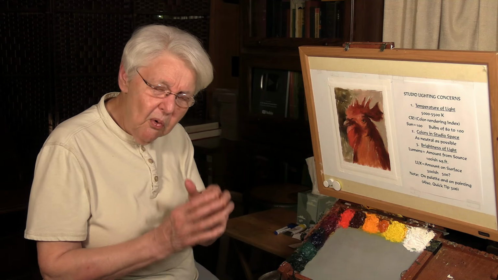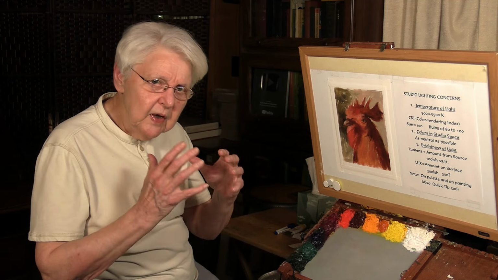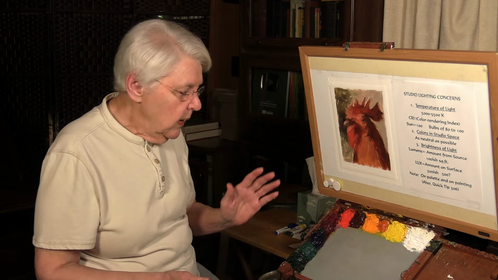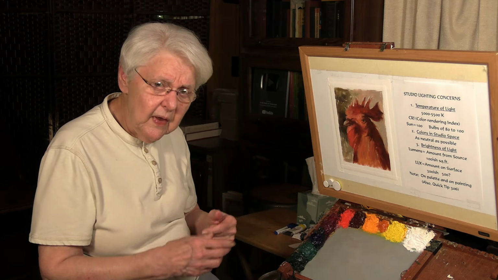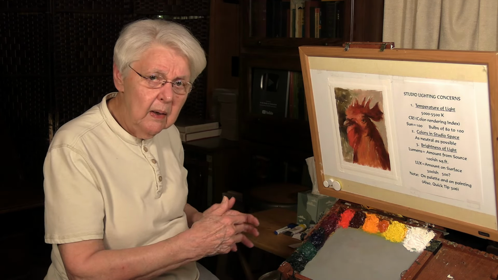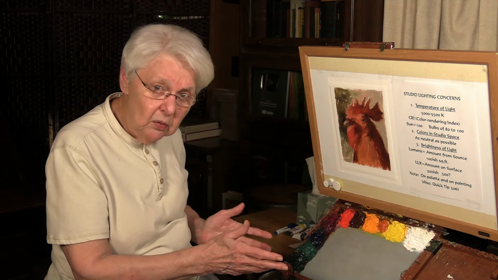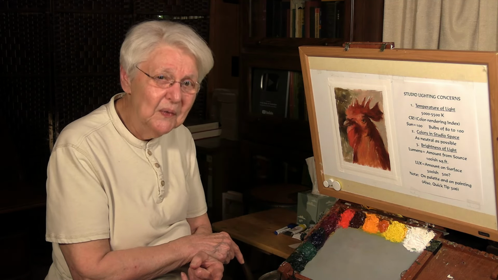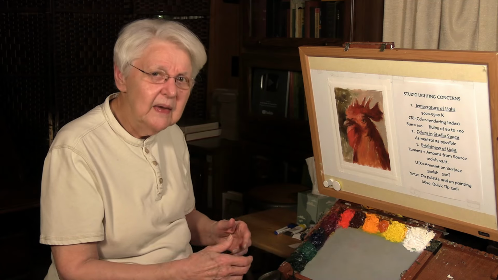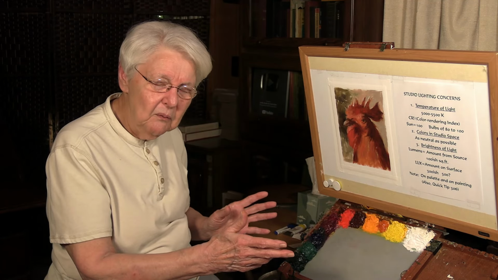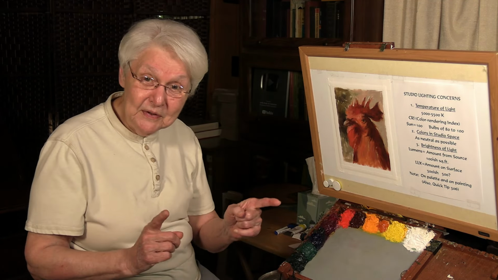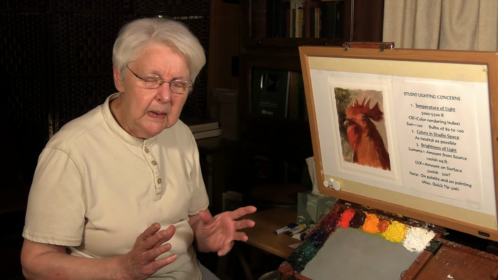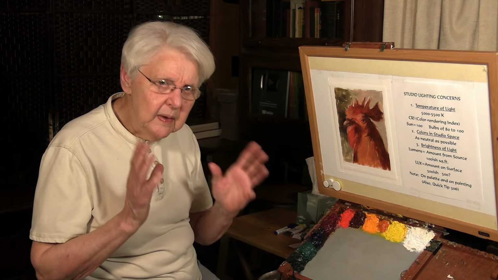Now, that's important because if the color of the light in your studio is too warm, you're going to compensate for that and you're going to make the colors of your painting too cool. And if the color of the light is too cool, you'll compensate for that and your painting will become too warm.